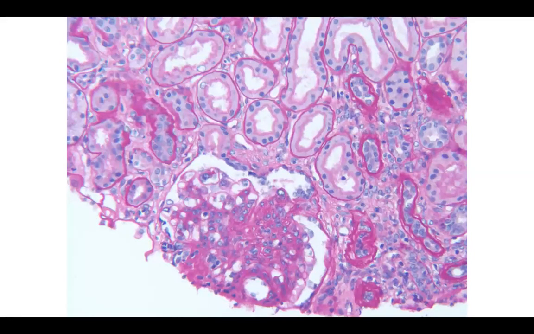All right, what do we have here? I think this is a different biopsy. I just pulled it out to show you the example. So what are we looking at here? If this was an IgA nephropathy patient, what are we looking at?